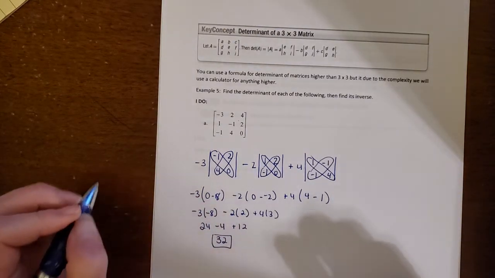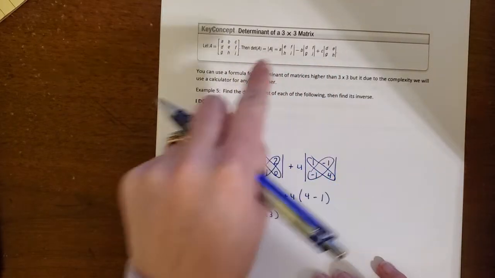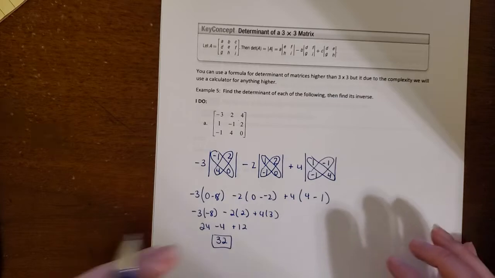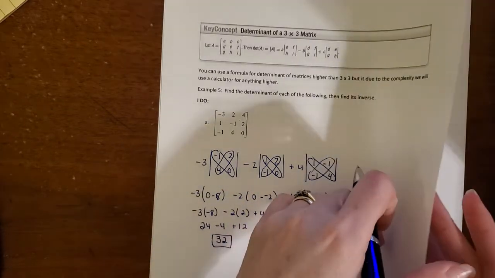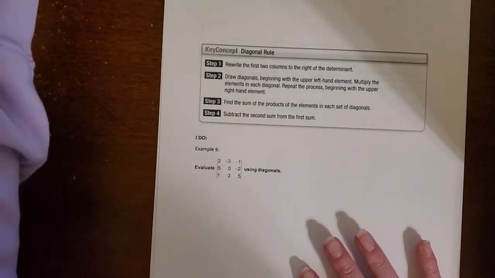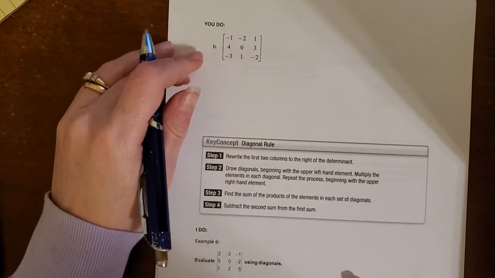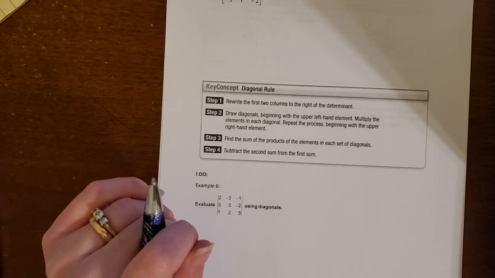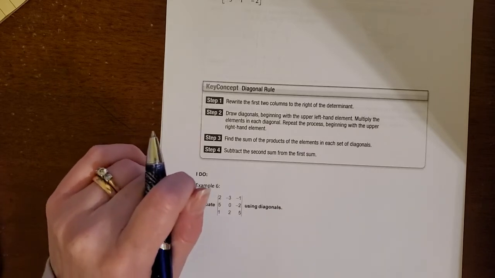So that is how you do the formula, and you have to be really careful and make sure you label and think about what letters are what and plug them in the right spots, and then you should be able to get the answer. You're going to do the same thing with B. And then for C, for this part, we learned the diagonal rule, which again will be review, as long as you did your work last week.